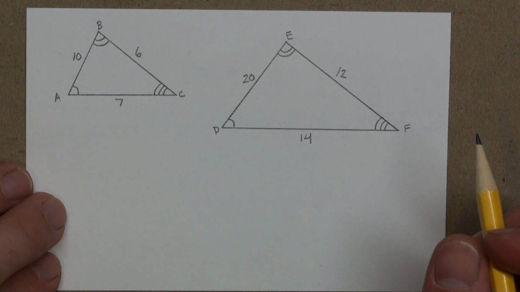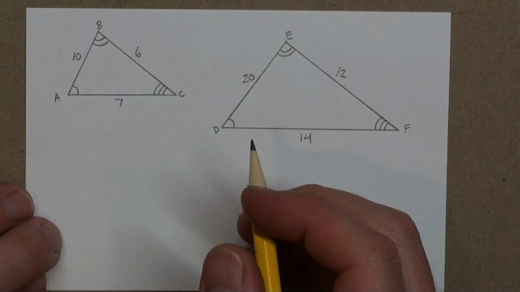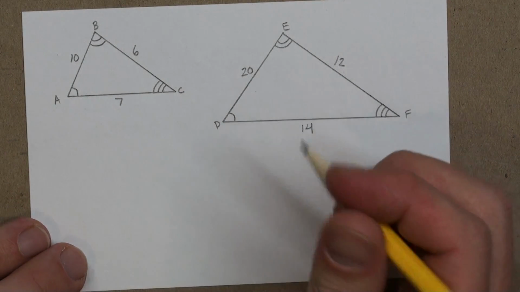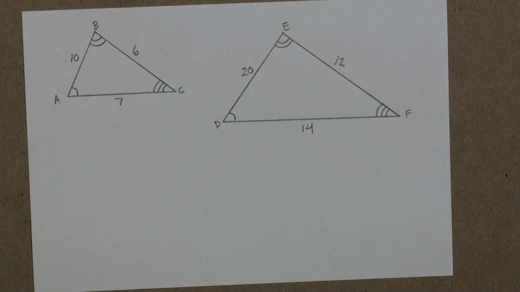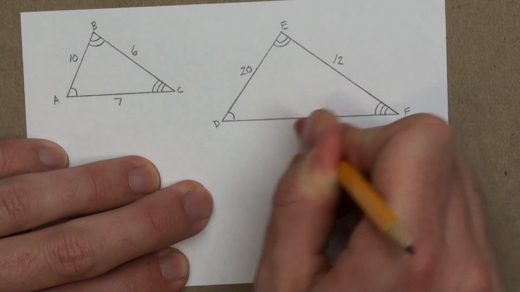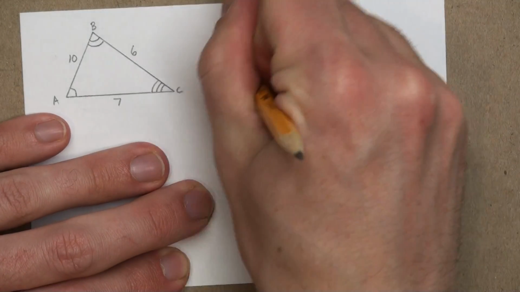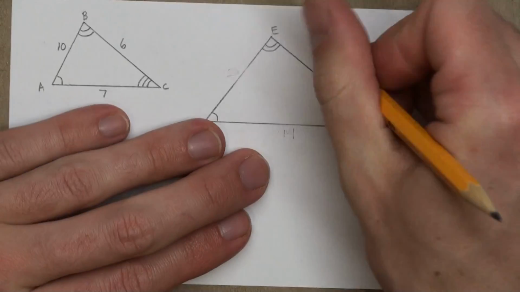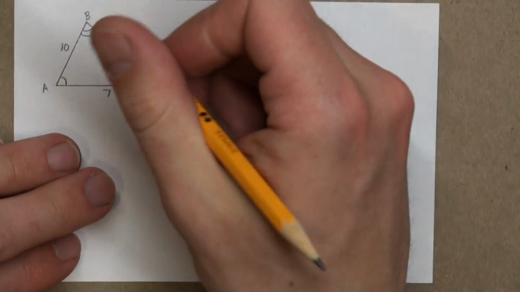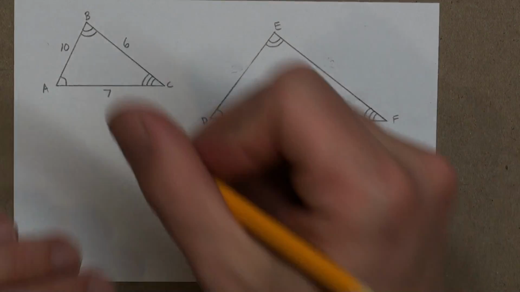Now, let's write down a couple of facts about this. We should fix something here because I made this bottom piece the longest, so we should really make this look a little bit more proper. Sorry about that, but we're going to need to do a little erasing.